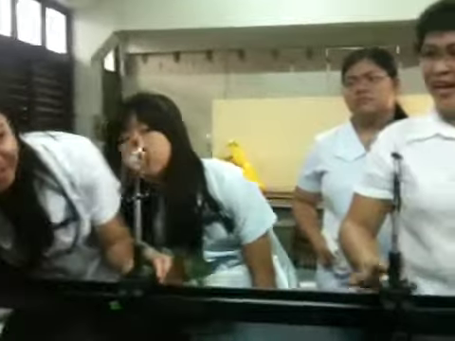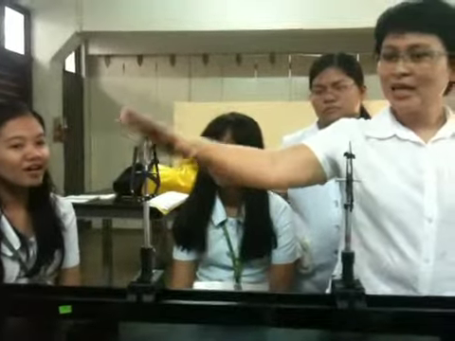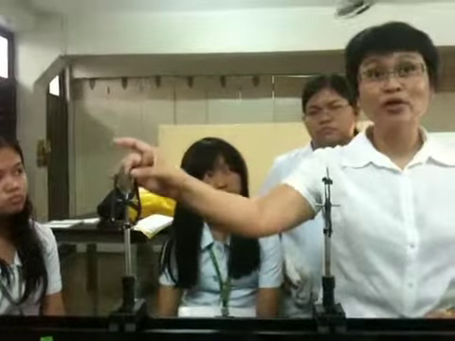So, that is your task, okay? And again, since these are two convex lenses, the objective should be of far focal length. Because how can we get an image that is far if this is short focal length? It should be of far focal length. That's why it's thin. Remember this, the thicker the lens, the shorter is the focal length. So the thinner it is, the longer also is the focal length.